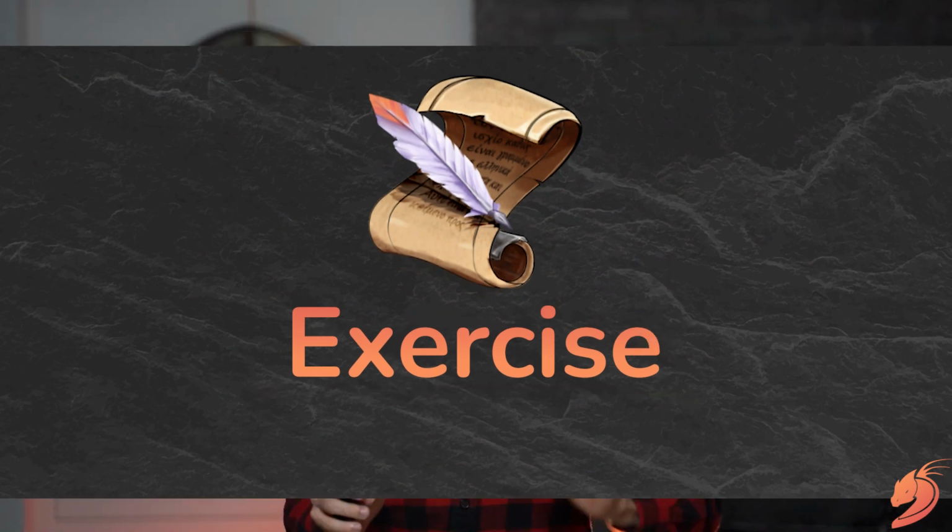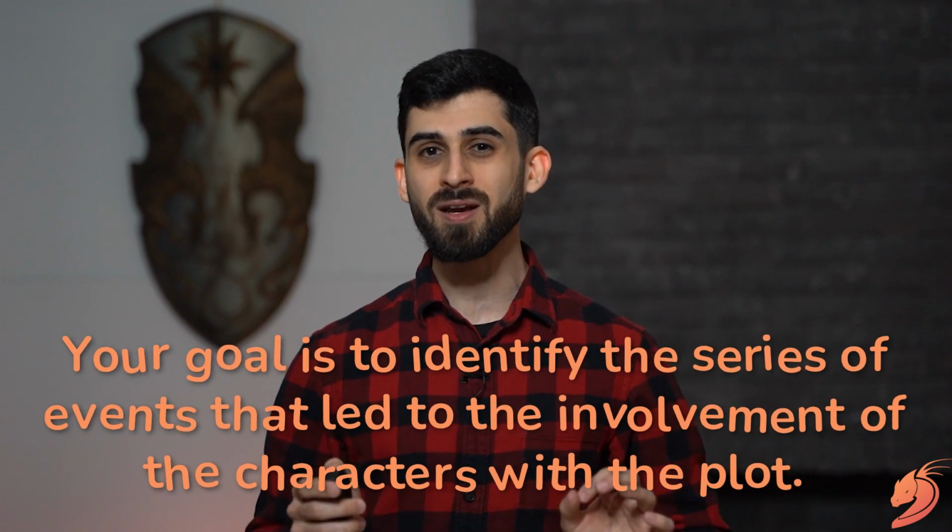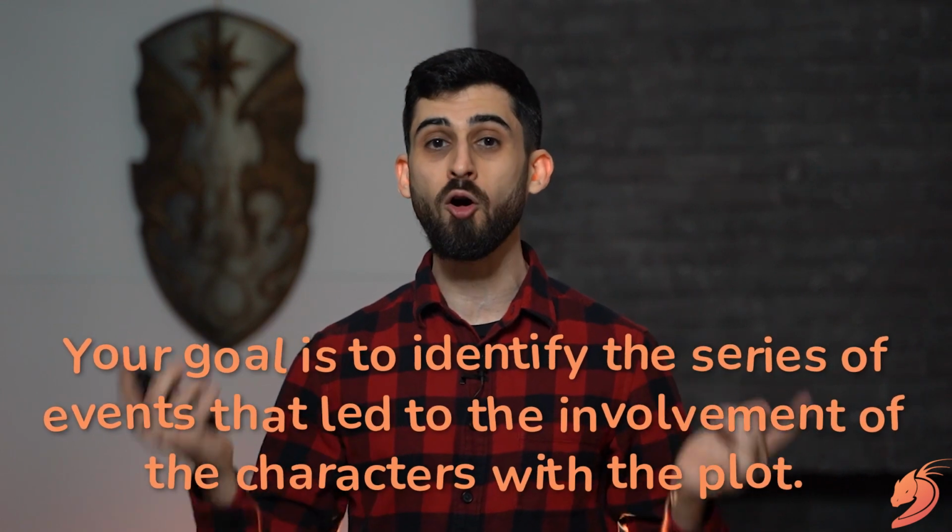Alright, let's practice what we've learned. Open the Chapter 4 worksheet and find the premise section. Practice identifying the premise of an existing story. If possible, you should use the same fictional story you've used on your world-building worksheet. Your goal is to identify the series of events that led to the involvement of the characters with the plot. In the next lesson, we'll learn how to bring the characters into the plot with a well-placed hook.